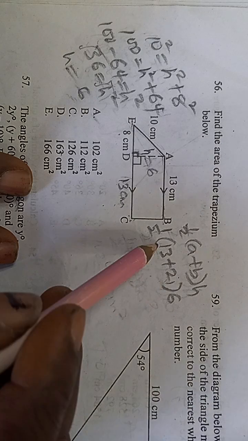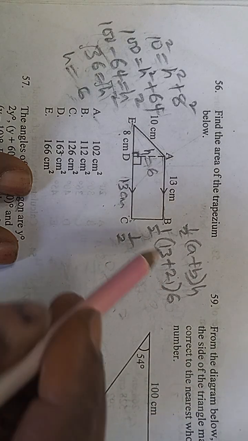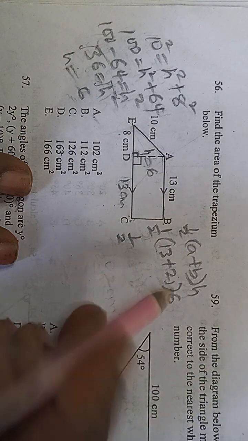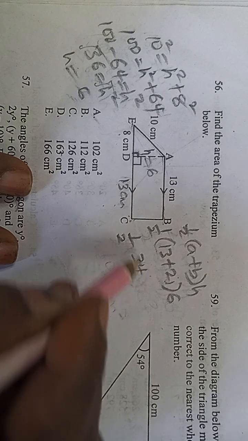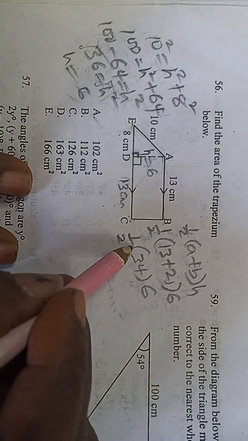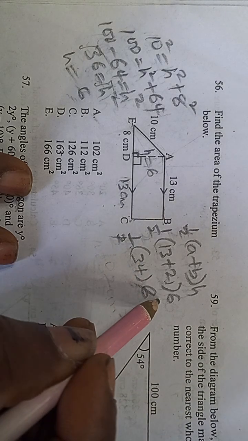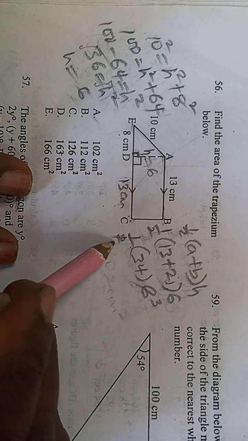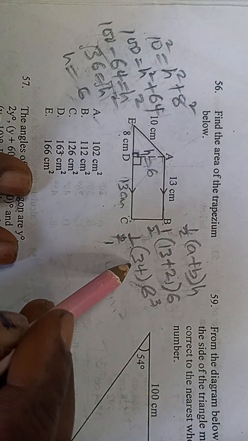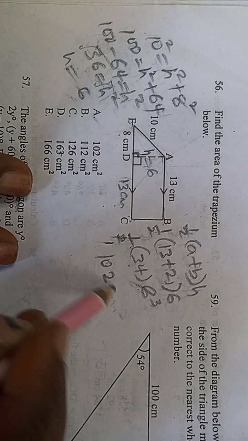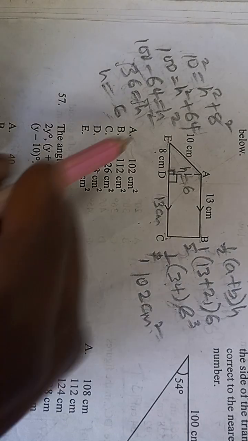So bracket first, according to BODMAS. So we are adding this first. 13 and 21 will give us 34. Since bracket means times, I can cut my work. 2 here, 1, 2 here, 3. So 3 times 34 will give us 102 centimeter squared. Option A. So this is a pentagon.